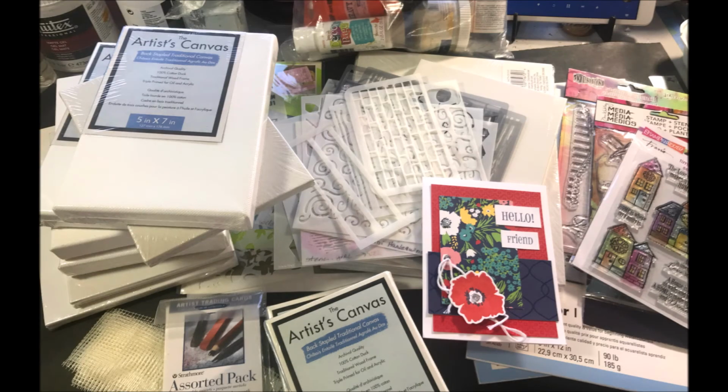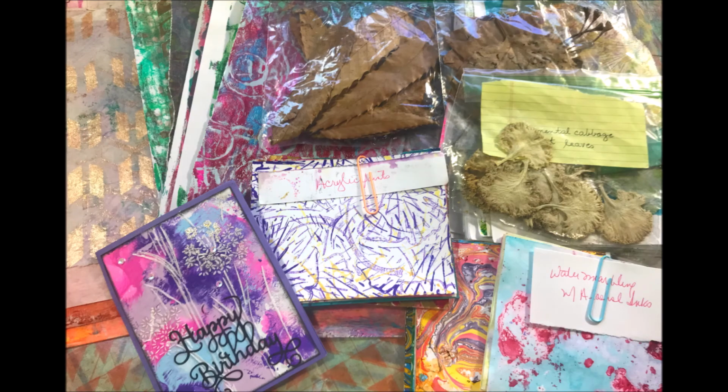Here is my Happy Mail from Ella. Ella had a lot of things that she thought she couldn't use anymore, so she sent me all these canvases and art canvas boards and artist trading cards, all kinds of blanks to use. Lots of them, and also a couple pads of watercolor paper and a lot of stencils that she wasn't using, and even some stamps that she thought she wasn't going to use anymore. So she sent those along for me to try to use.